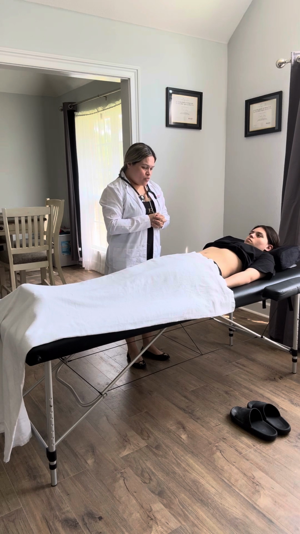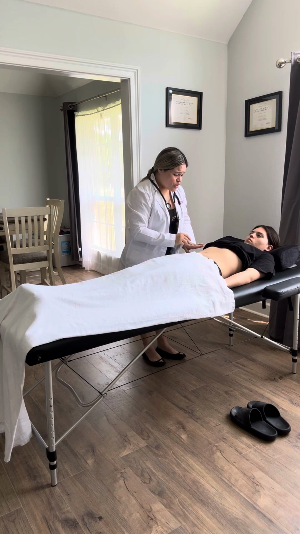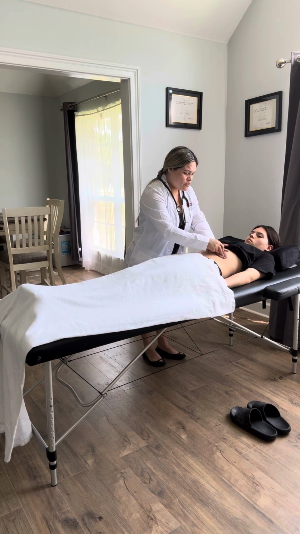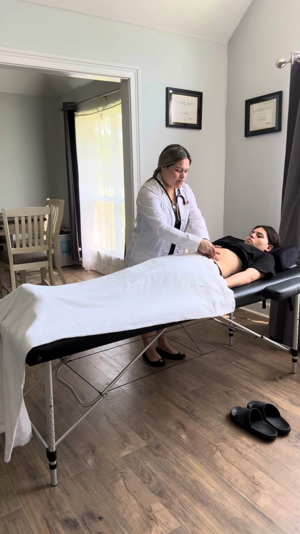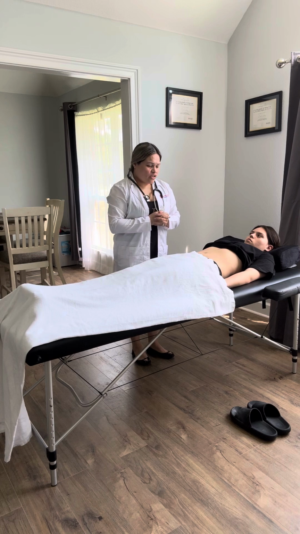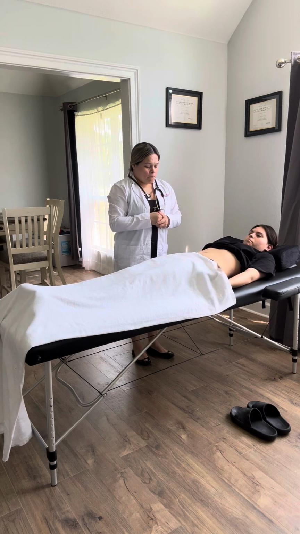And now I'm going to proceed and do percussion. I'm going to percuss the 4 quadrants. I'm going to start with the right upper quadrant, left upper quadrant, right lower quadrant, and then left lower quadrant. So there's a tympanic sound in all quadrants, and this is a normal finding. If I find a dullness sound, this means that the patient may be accumulating some fluid.